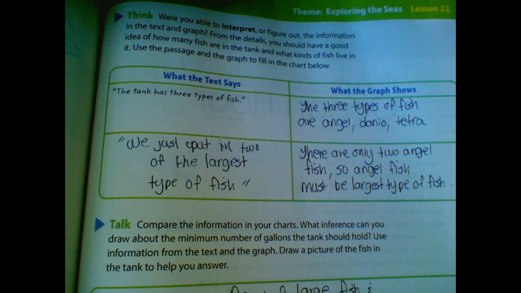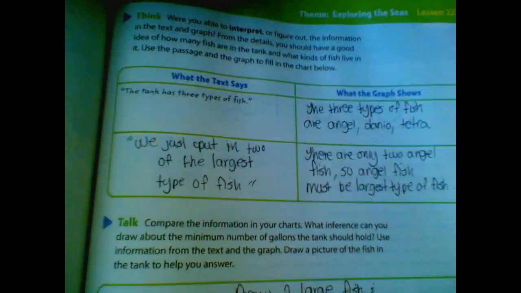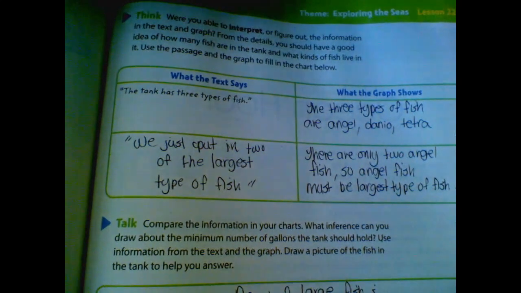It says, compare the information in your charts. What inference can you draw about the minimum number of gallons the tank should hold? Use information from the text and the graph. Draw a picture of the fish in the tank to help you answer. Now, I didn't draw a picture. You know, I'm not an artist. So I did not draw a picture, but I looked at this question and I went back to my chart.